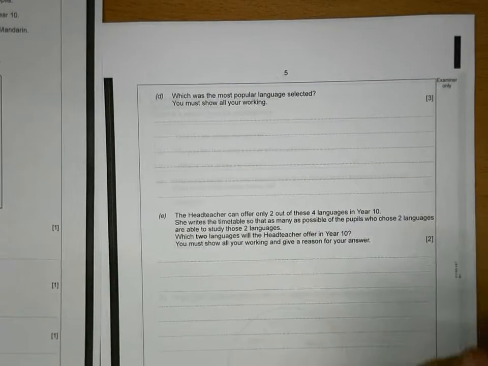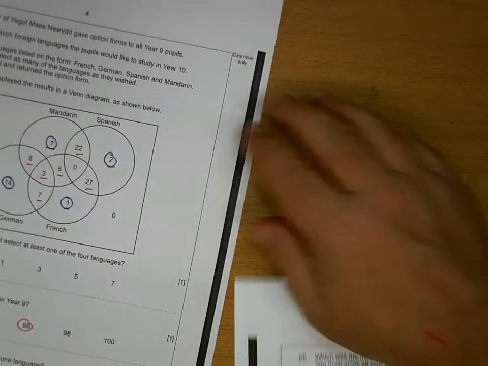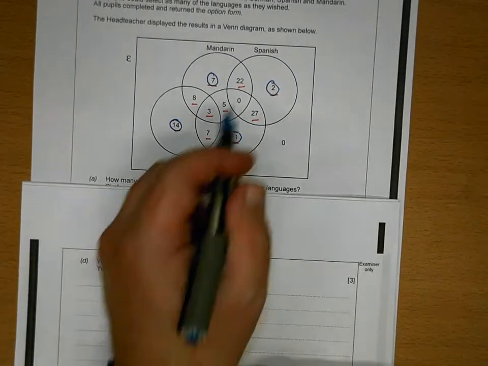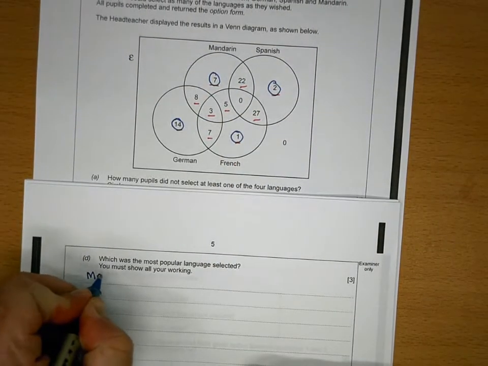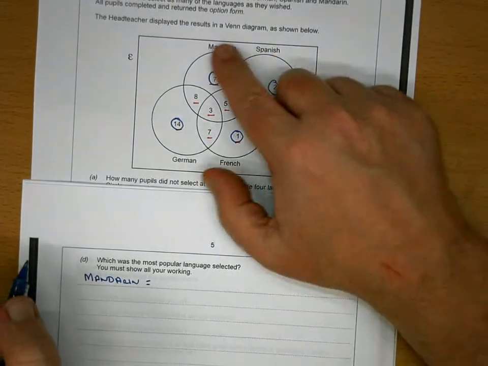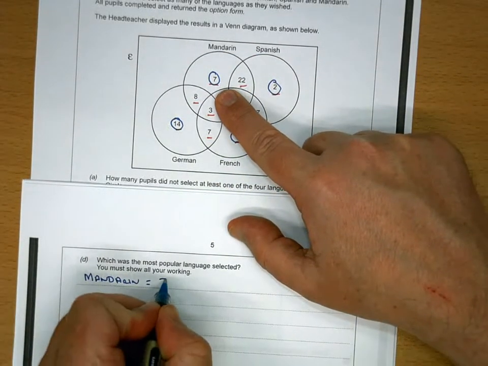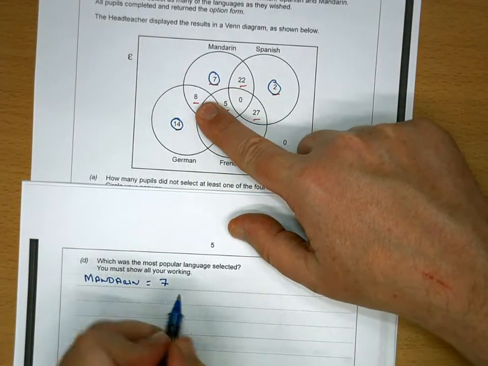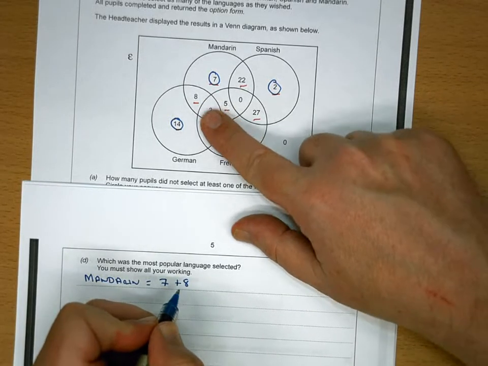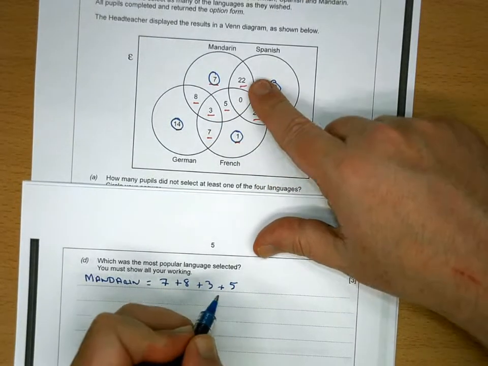Which was the most popular language selected? You must show all your working. So in order to figure this out, I've got to know how many are interested in doing Mandarin. Mandarin is everybody that's inside that complete Mandarin circle. So it's those 7 who just want to do Mandarin, those 8 that want to do Mandarin and German, those 3, those 5, and those 22.